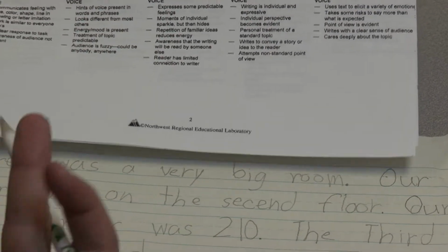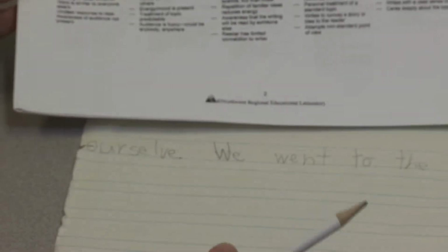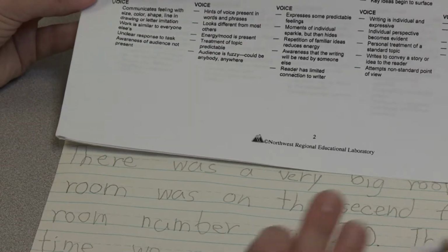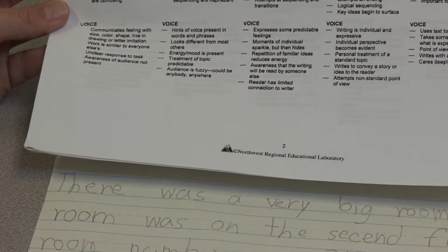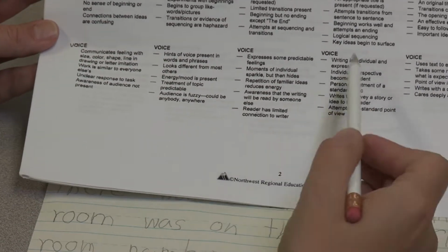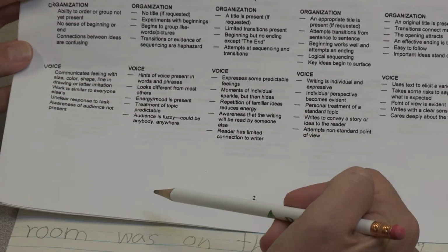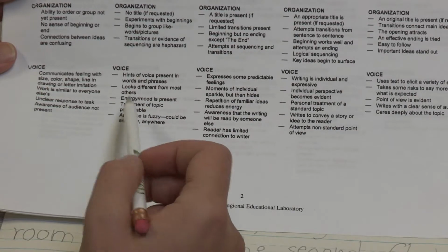There isn't really much emotion in here. He just tells a lot about what he did, not how he felt about it. And I'm not really getting a big sense of excitement about what was going on. So this is not it. It is not individual or expressive. Sort of predictable. I'm actually going to give him a 2 for emerging.